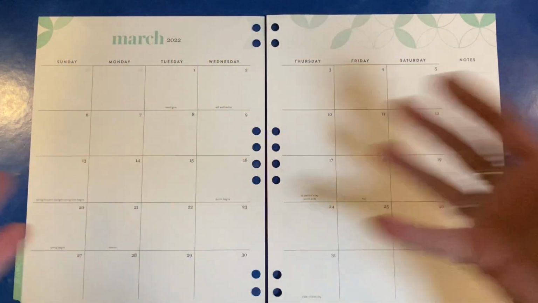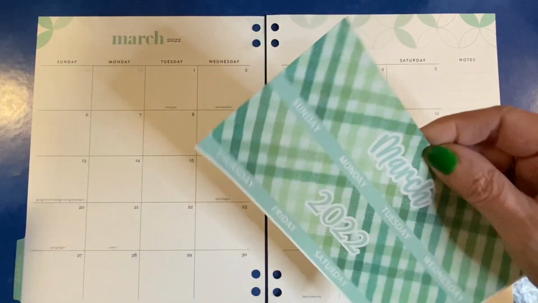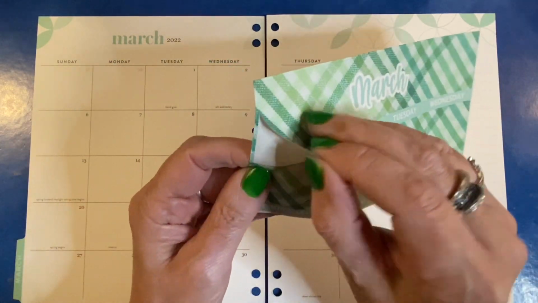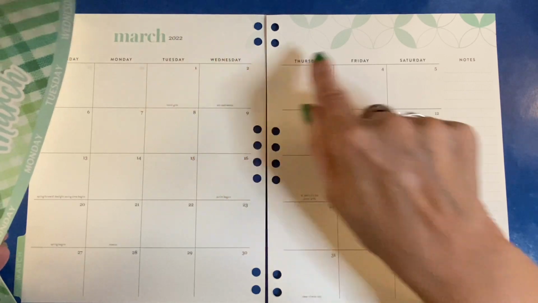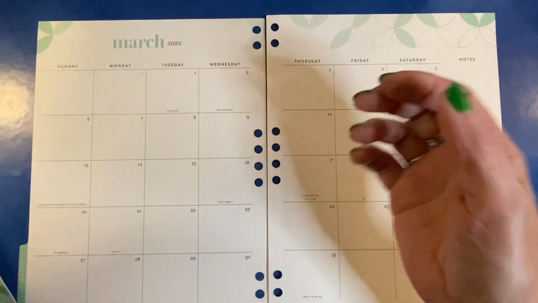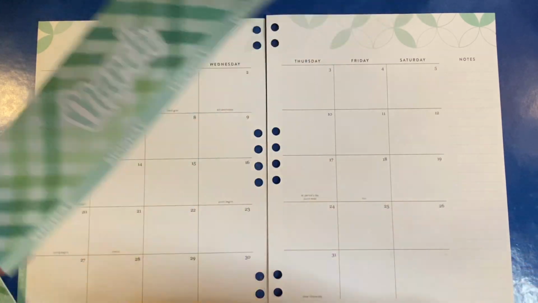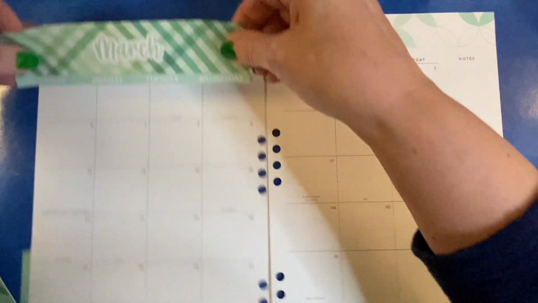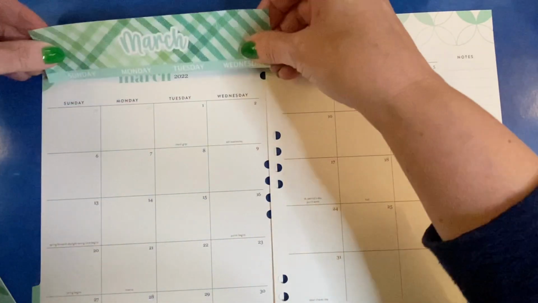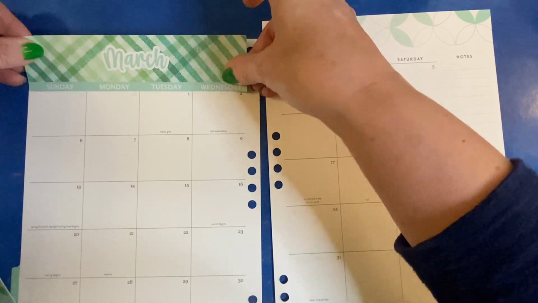Okay, so here is the before of the March monthly spread, and we're going to dress this baby up and really celebrate this color. I love the March color in the Erin Condren colorful Life Planner, and I matched that color here in this part of the cover of the header for this page, because I love that color so much. It's probably my favorite green.